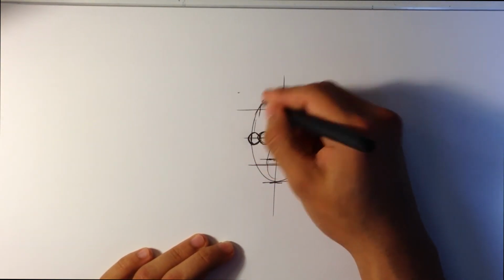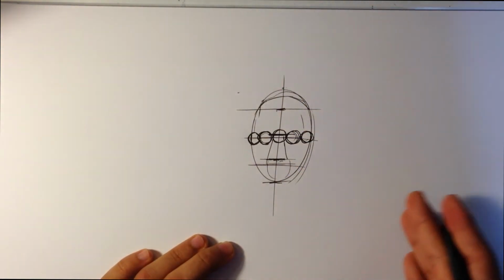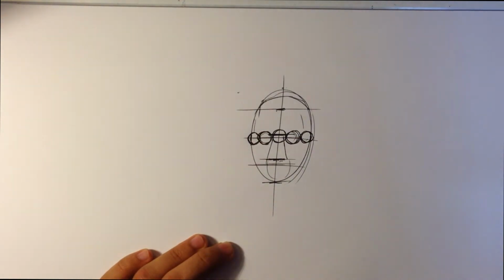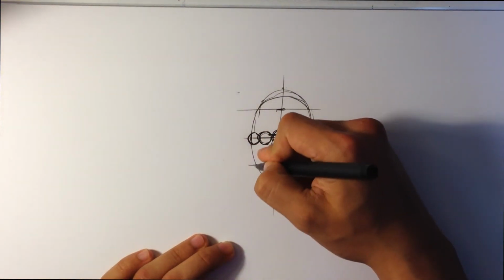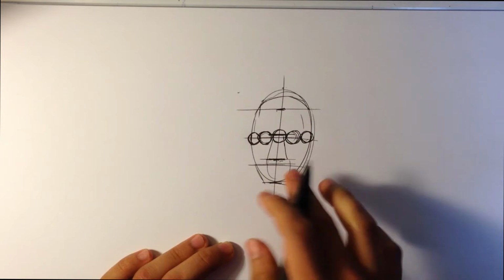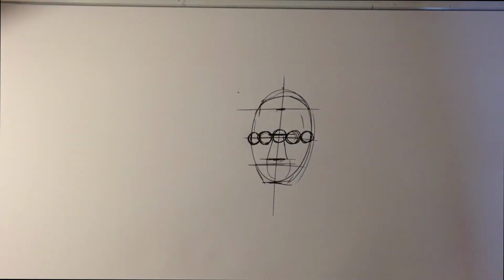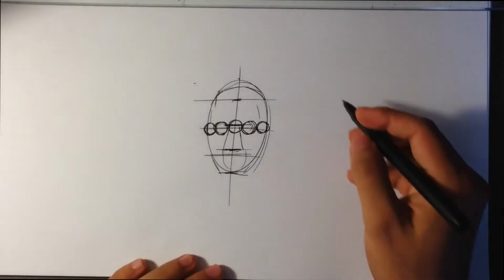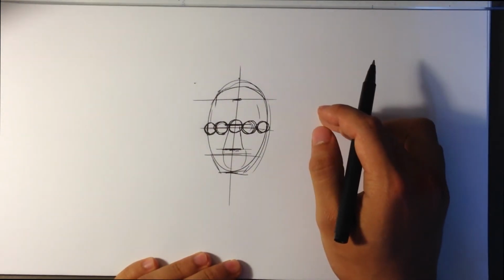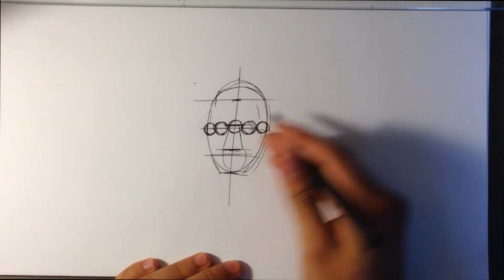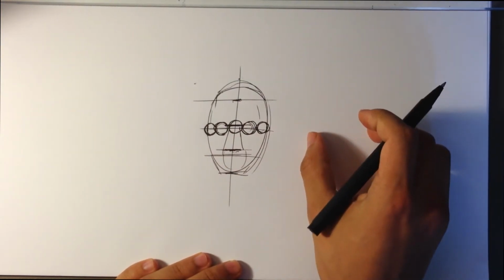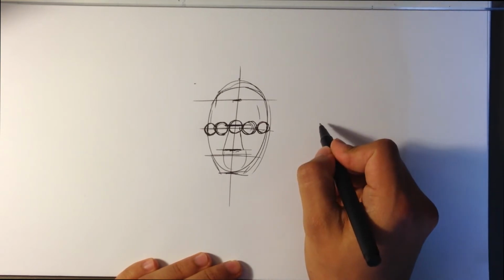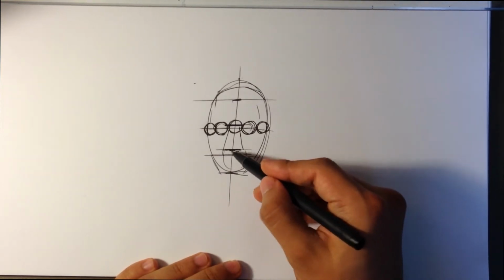When you internalize those principles, you don't really use them anymore. I never used this 5-eyeballs-wide thing. What I did use it for was caricaturing, because some people will come in and sit down for you, and their eyes will be a little bit far apart, or their nose will be a little bit higher than the thirds.